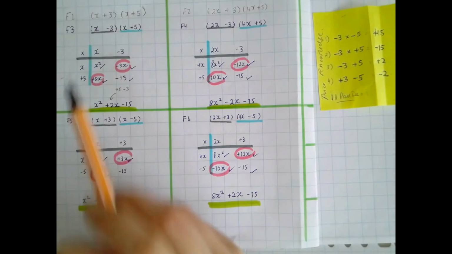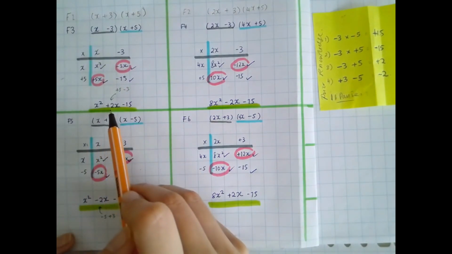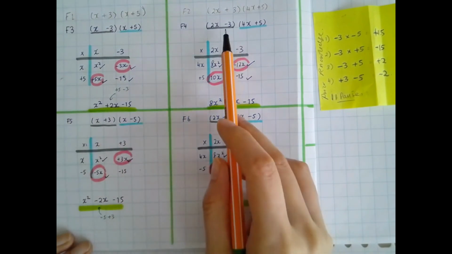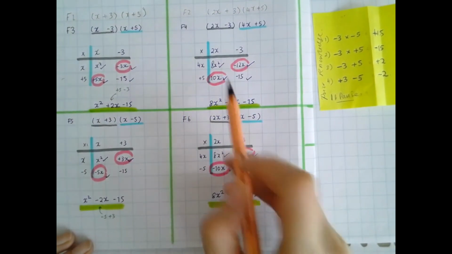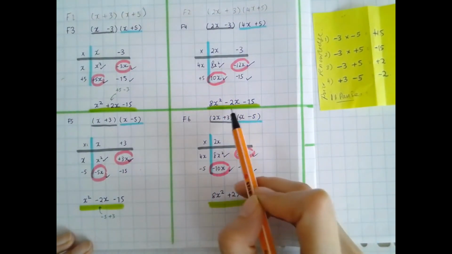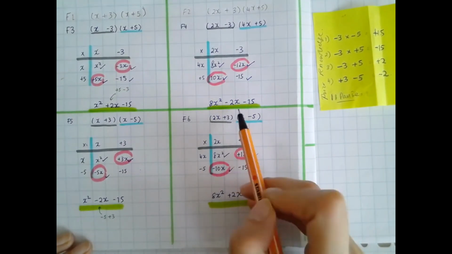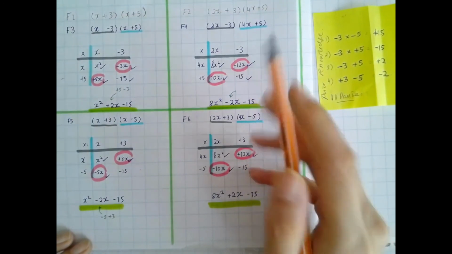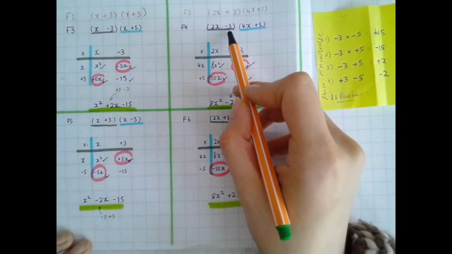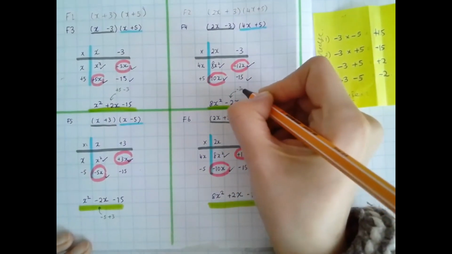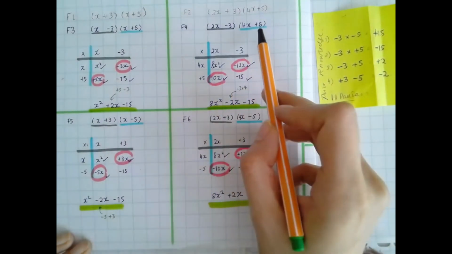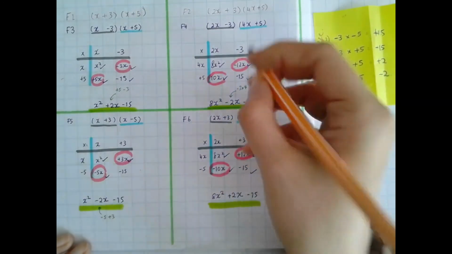So does that mean a negative sign in the first bracket always means a positive x coefficient? Let's look over here. Not quite. A negative sign in the first bracket meant a negative x coefficient. So where did this one come about? This one was because we had negative 12x from the negative 3 times 4, adding on 10x from the add 5 multiplied by 2.